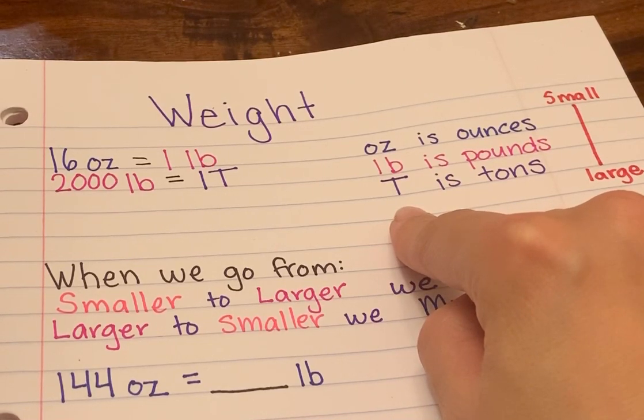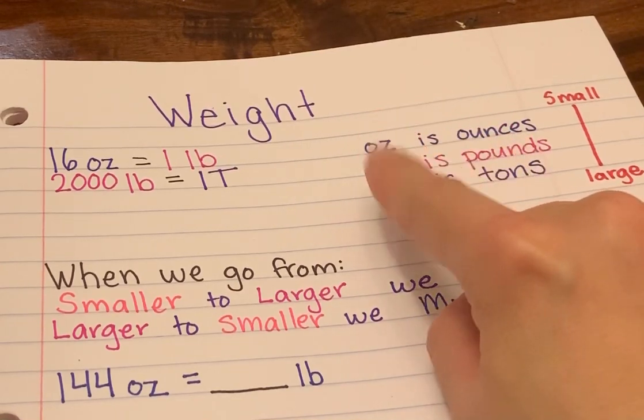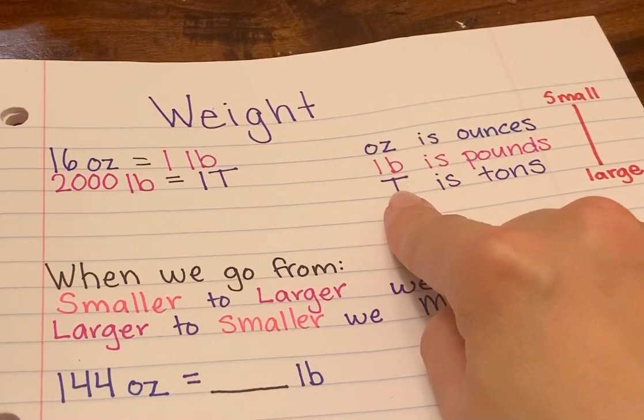You'll see it in some of your science lessons later on in middle school and high school, like velocity, which is distance divided by time, so the formula would be capital V equals D over T. So the big T is for tons, little t is for time. Make sure if you are abbreviating tons, it is a capital T.